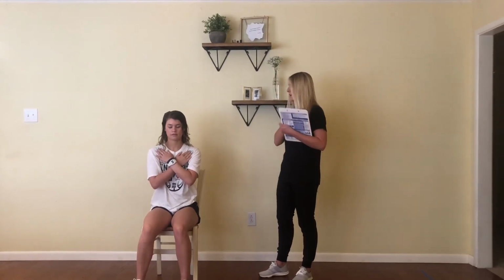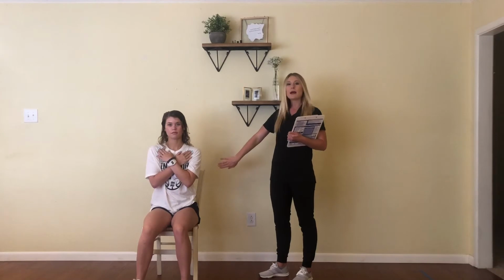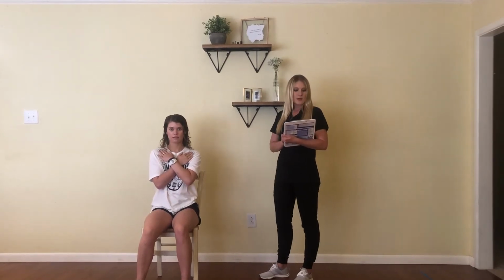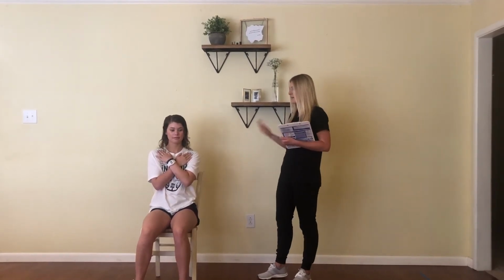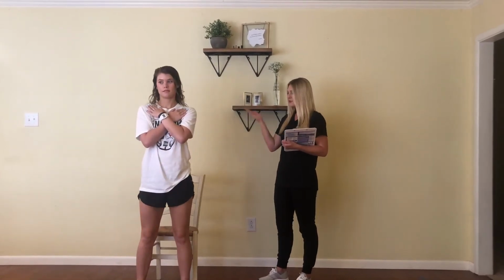And next they're going to just be sure to keep their arms against their chest the whole time and their back against the chair. And then when I say go, I'm going to have you raise from the chair and stand up all the way. And then they're just going to sit all the way back in the chair. And then you're going to repeat this for 30 seconds, and I'm going to time it.